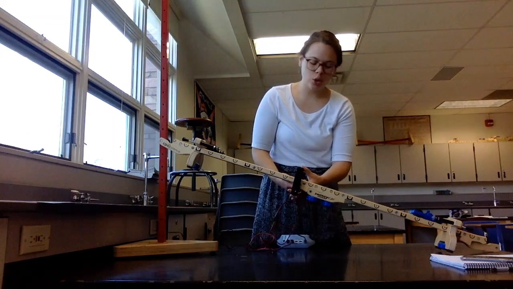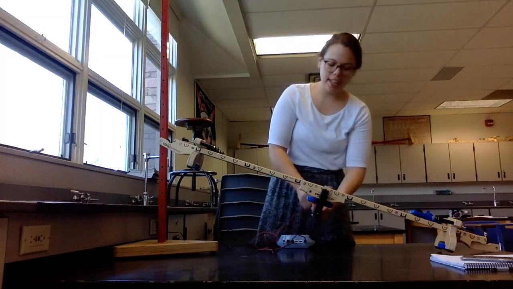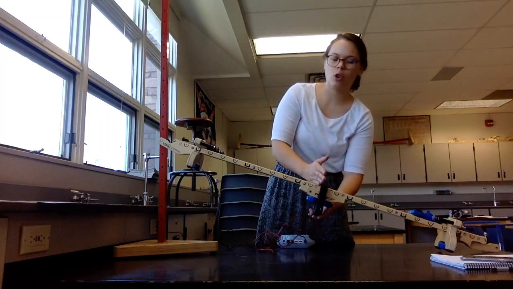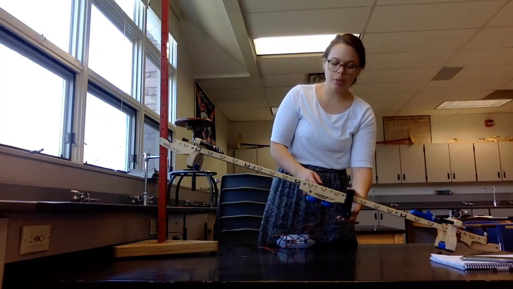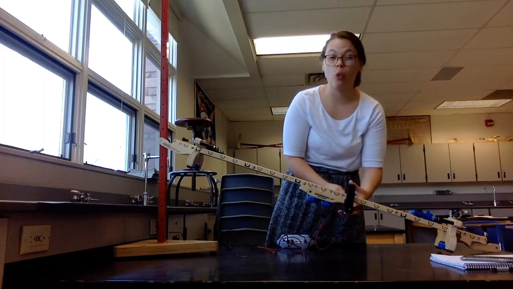Our trial at 20 centimeters. I actually can't go to 30 centimeters because the photo gate doesn't fit in the middle of these ramps by the way they're engineered. So I'm going to go ahead and head over to 40 centimeters.